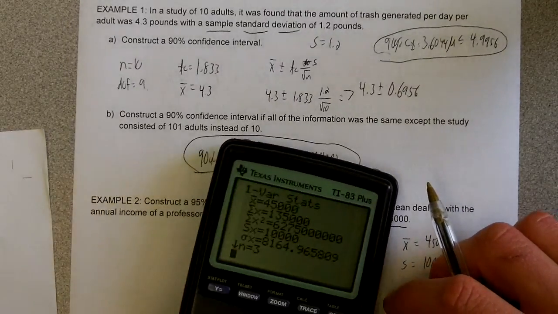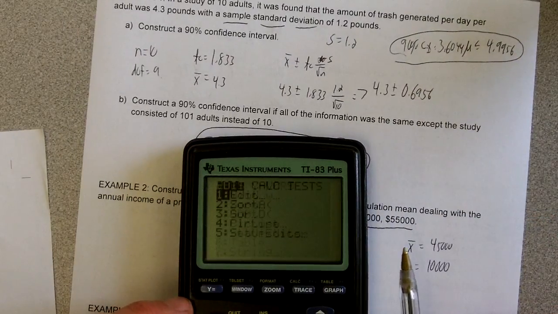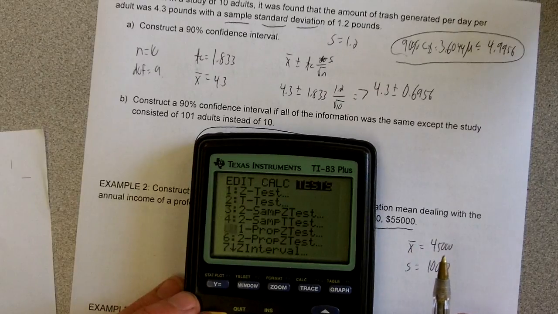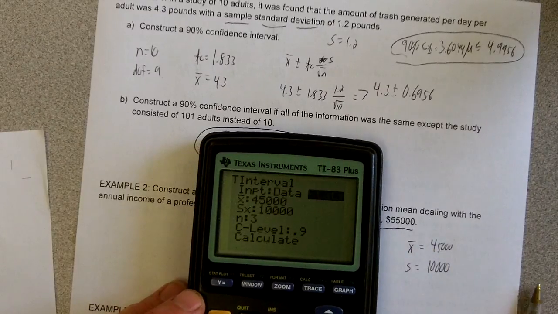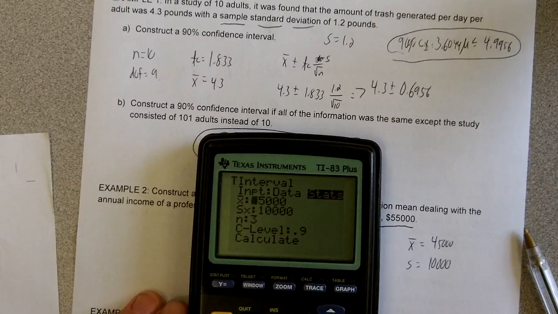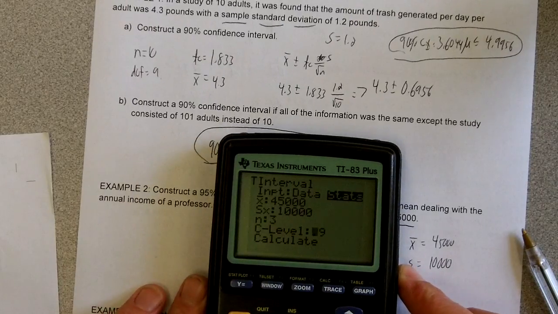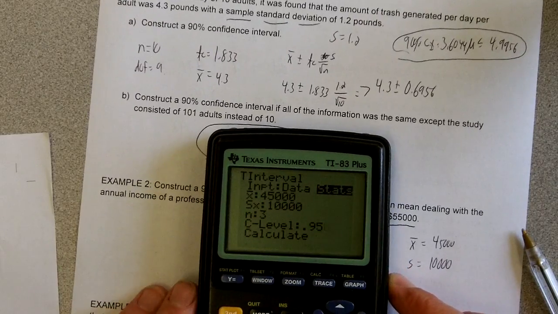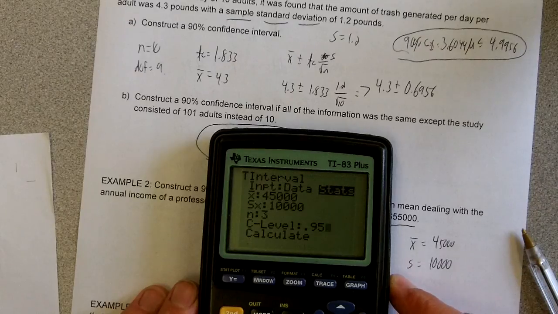So with those pieces of information, we can hit our stat button again, over to test, and you can see as you get better at this, things will be a little bit easier. So stat, over to test. Notice here a lot of it's just inputted for me since I just did it in my calculator. And the only thing I need to change is my level of confidence. Instead of 0.9, I'm putting 0.95.